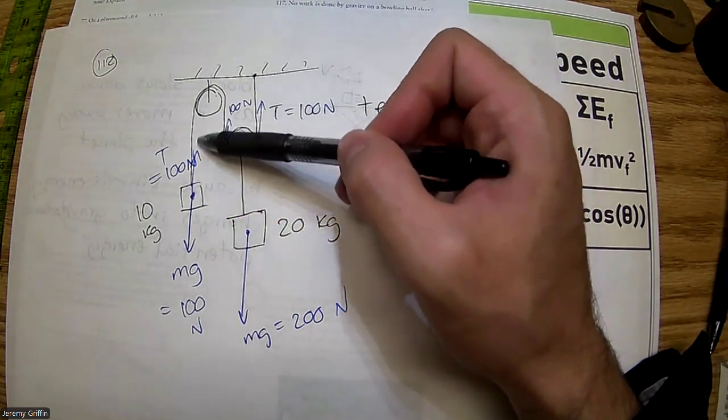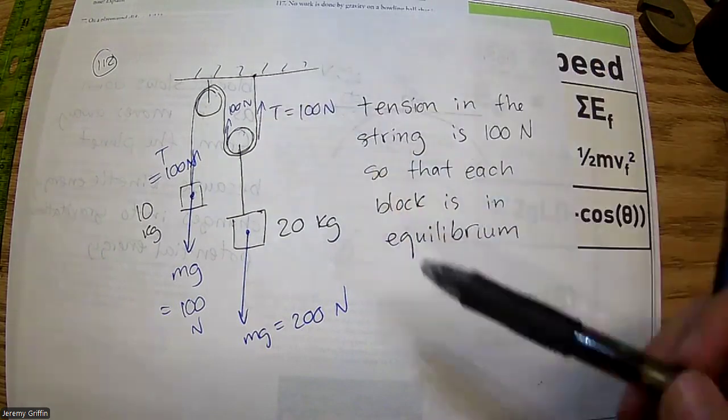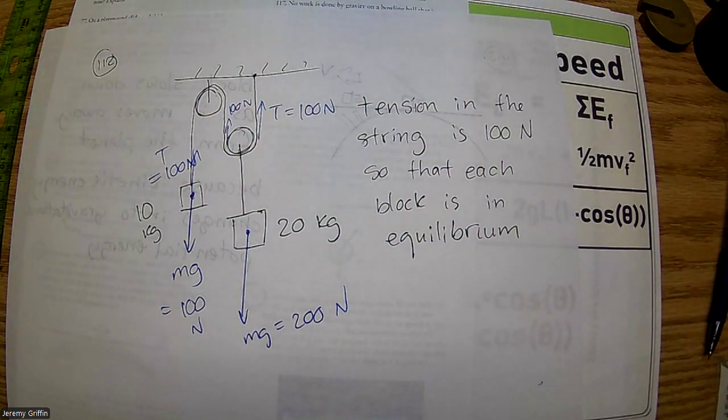It only acts once on the left block, but the tension effectively pulls up twice on the right block. 100 plus 100 is 200 up, balancing the 200 down. All right, makes sense. All good. So the string tension has to be 100 newtons.